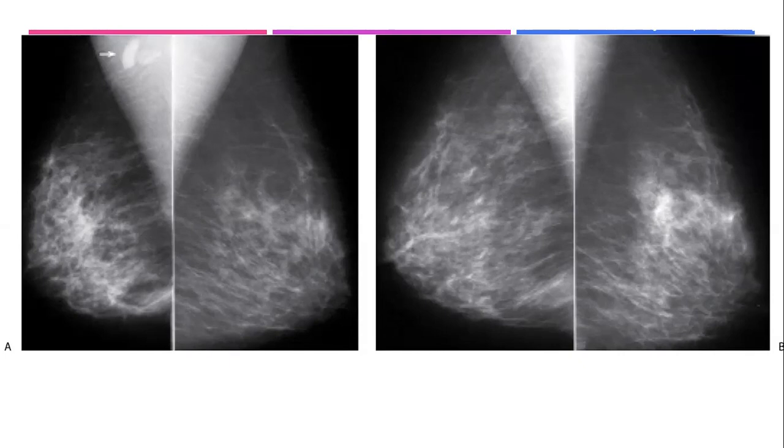I think abnormality on the right breast, I think. Why did you say the right breast? Because there is global asymmetry with architectural distortion. Excellent, well done.